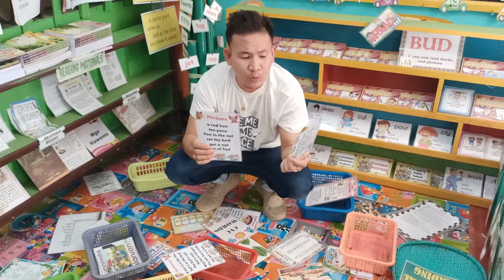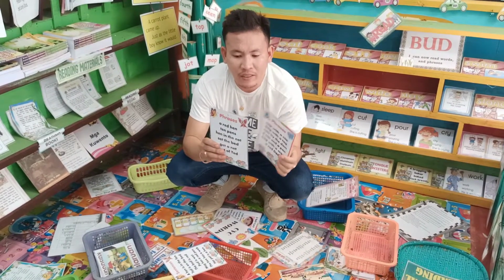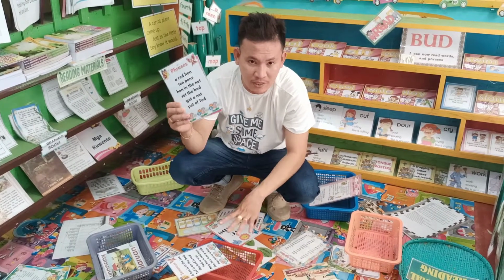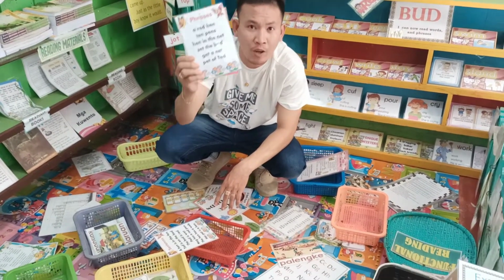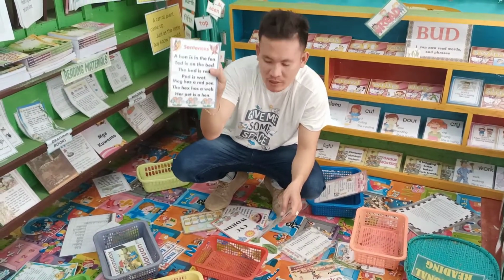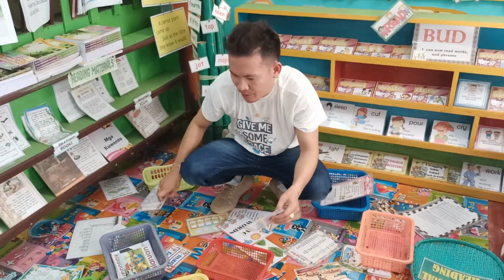So I am going to combine or classify my reading materials. In this tray I will put all the phrases, and in the other tray I will put all the sentences, the laminated reading materials.